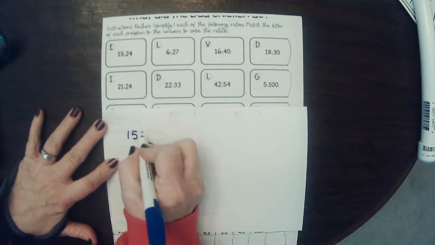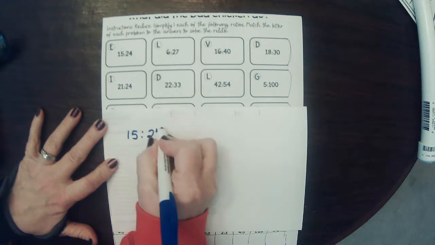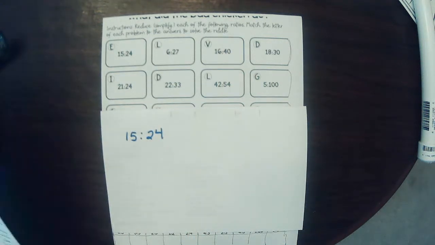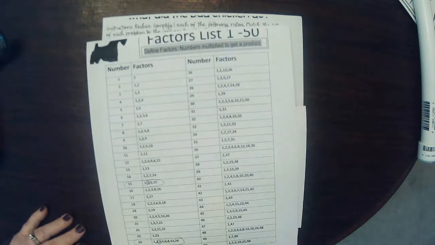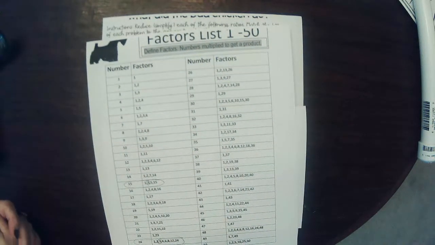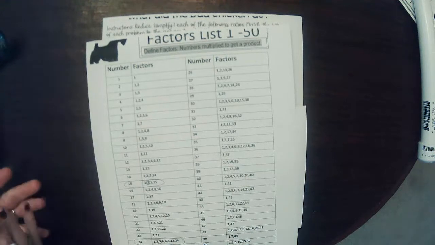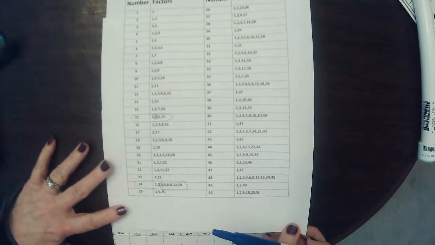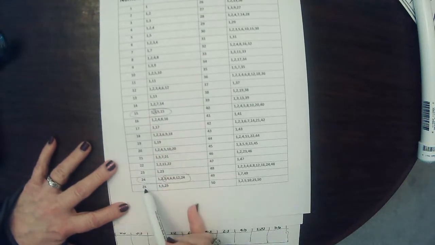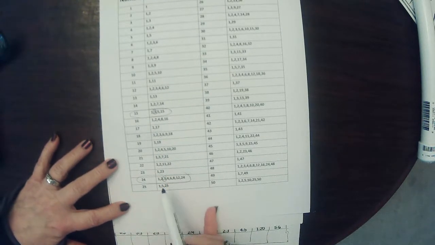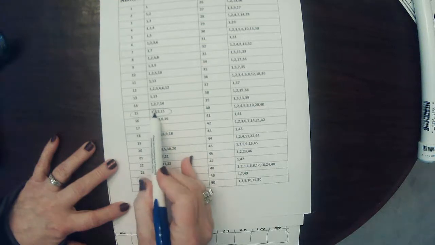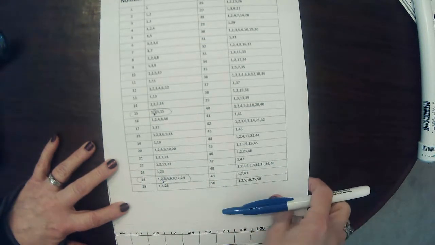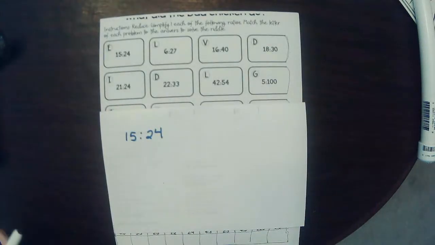So I would probably write my ratio like this, and I'd start thinking about the factors. Now, if you don't know your factors, you're probably going to need to pull out a factor sheet. I can tell you that there are lots of factor lists like this on the internet. You just need to search them up and they will list all the factors. Well, I already circled for you 15 and 24, and I know it's hard to read, so that's why I did it for you. And I found out that the 3 is the largest factor that goes into both of them. So you have one of two ways that you can do that.